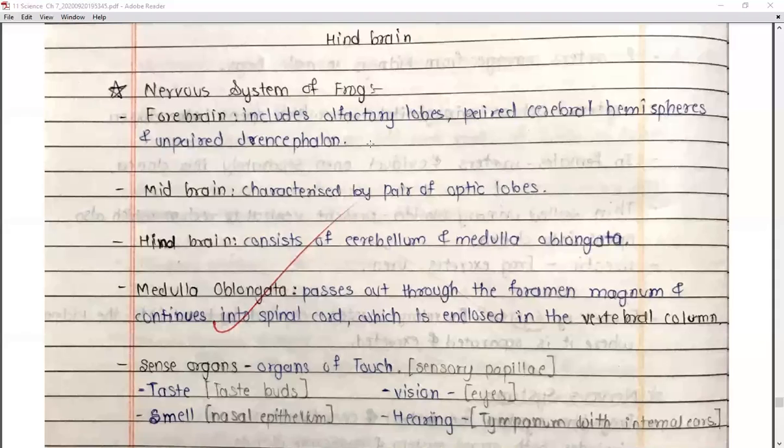There are also olfactory lobes, which are responsible for giving responses in relation to different types of stimuli. Next is the midbrain. This midbrain is characterized by a pair of optic lobes. Optic lobes, that means whatever you see, whatever images you get and whatever information you derive from that image, comes under the midbrain.